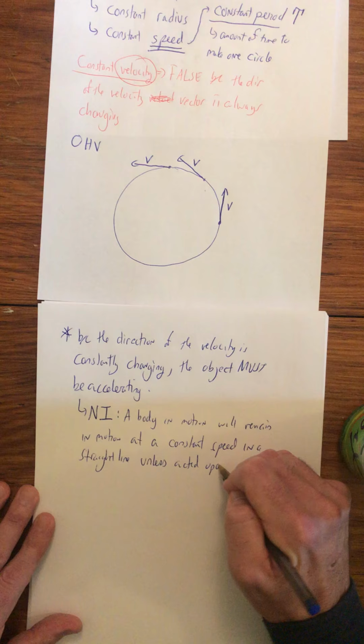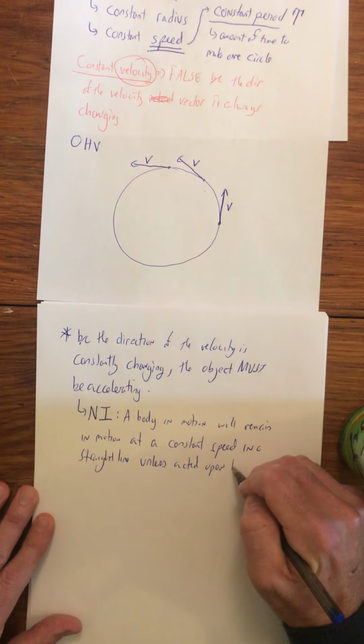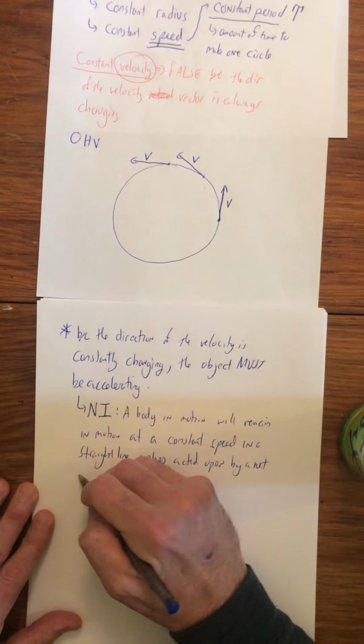Why do I know that's true? I know that's true because of Newton's first law. Let's remember what Newton's first law tells us. It says a body in motion will remain in motion at a constant speed in a straight line unless acted upon by a net external force.